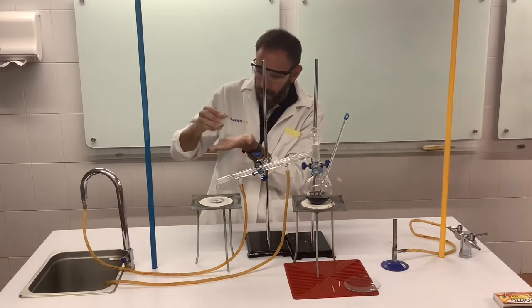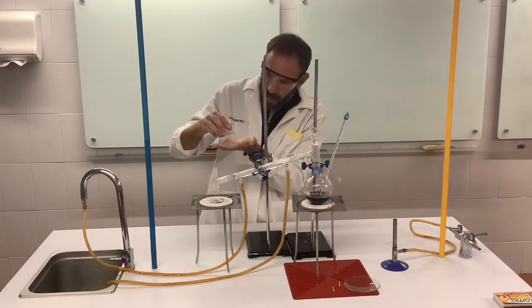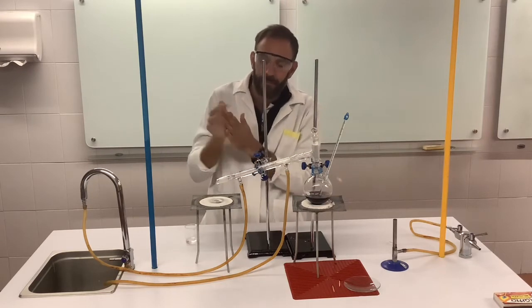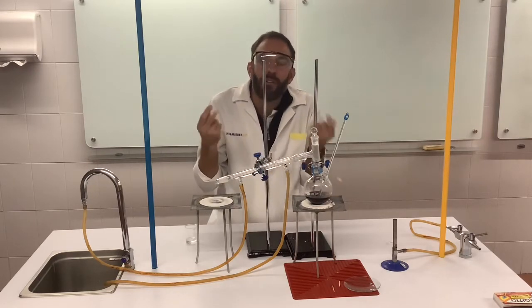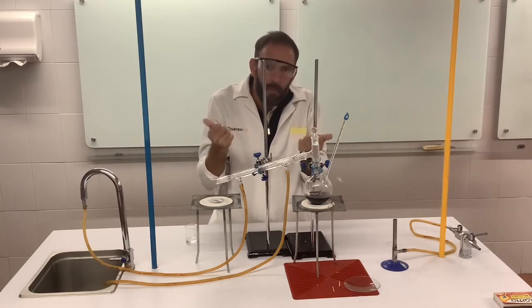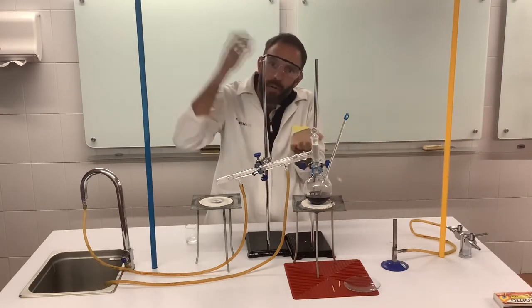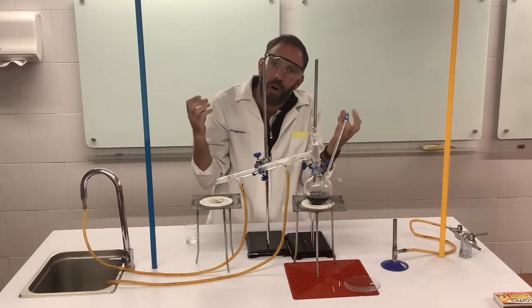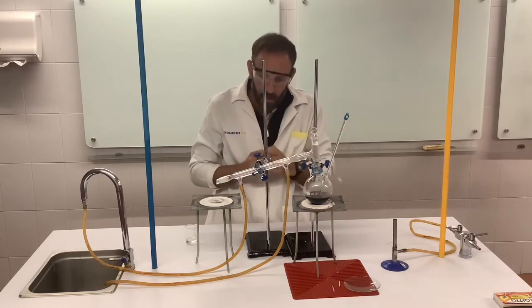Second clue, I can drop it onto my hand like the alcohol rub, the COVID one, and because alcohol is volatile, it has a lower evaporation point, it evaporates quite quickly and it takes the energy away from my hands. So my hand actually feels cold. That's your second check.